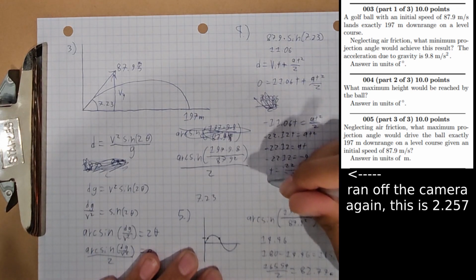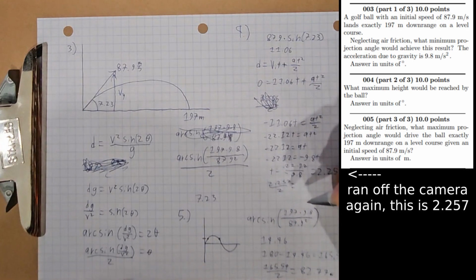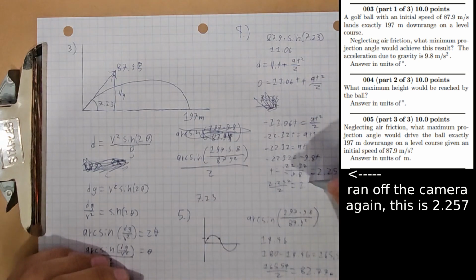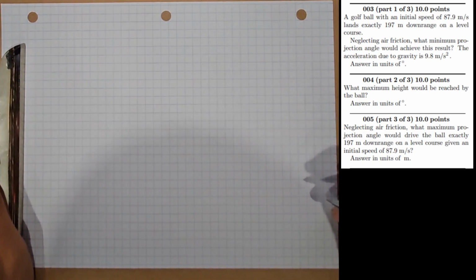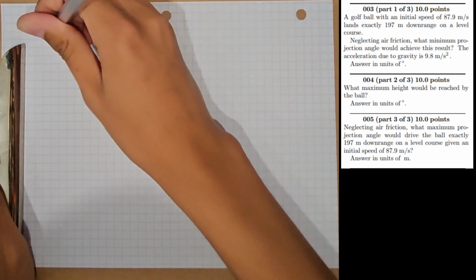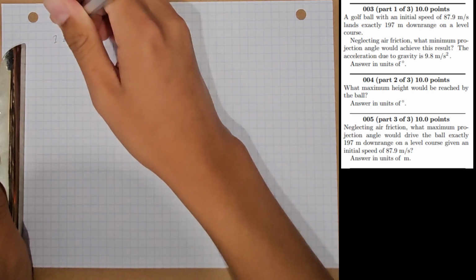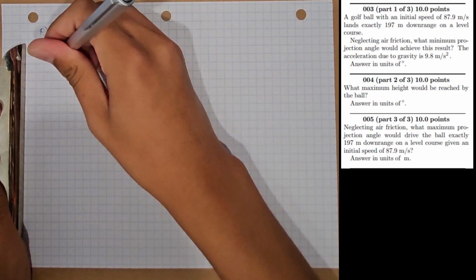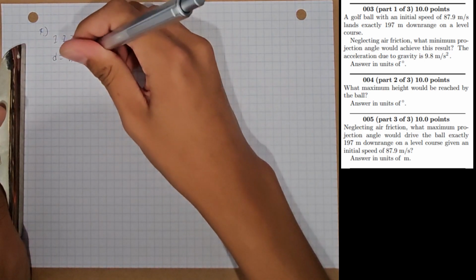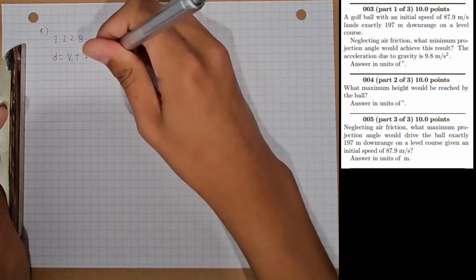So that's going to be 2.257 over 2, which is 1.128. So now that we have our value for time, which is, so time over 2 was 1.128. So you'll plug this into the distance formula, initial velocity times time plus acceleration times time squared over 2.